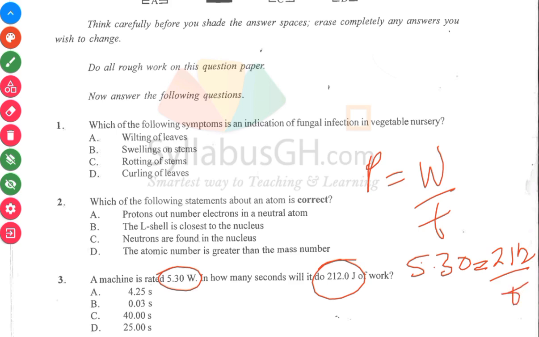So to make time the subject, you're going to have T equals 212 over 5.30, and this is going to give me 40 seconds.